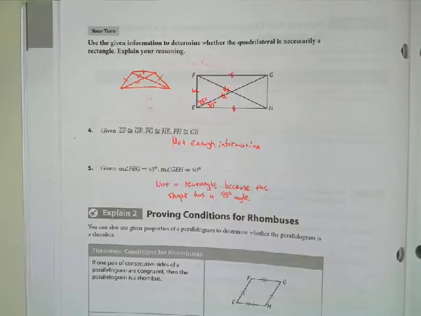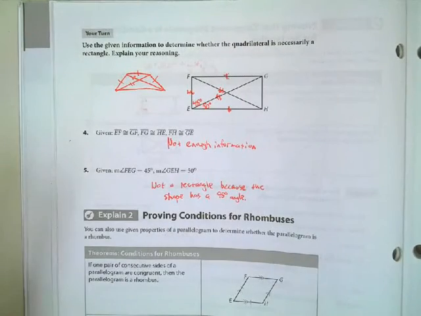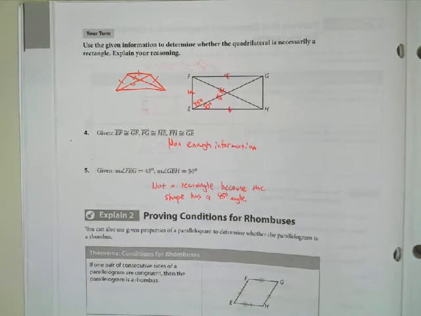Okay, but here's the thing. Even if angle E was 90 degrees, we still wouldn't know anything about FG or H, so we'd still be kind of stuck there. But we can say for sure it's not a rectangle because the shape has a 95-degree angle, and no rectangle has a 95-degree angle. All right, so that's kind of how we're going to use those properties there.